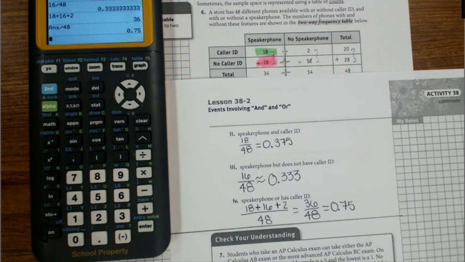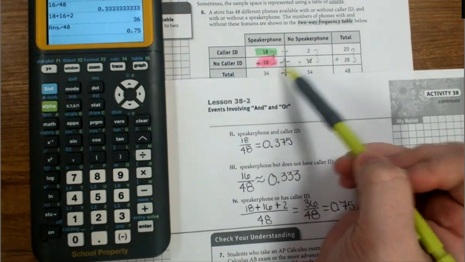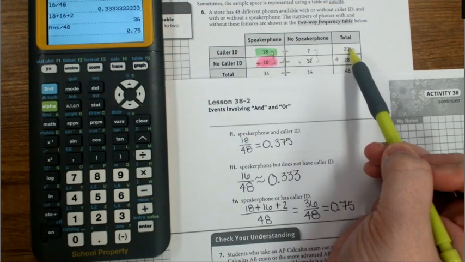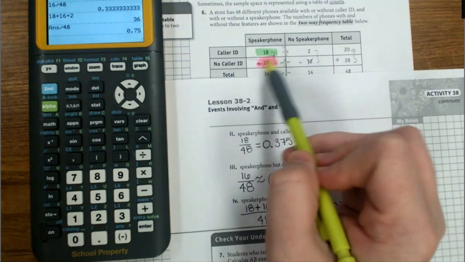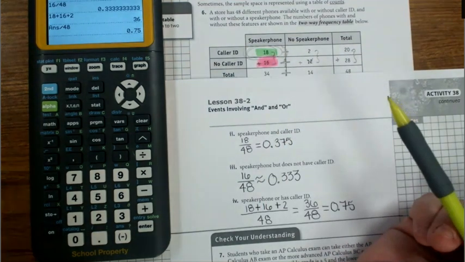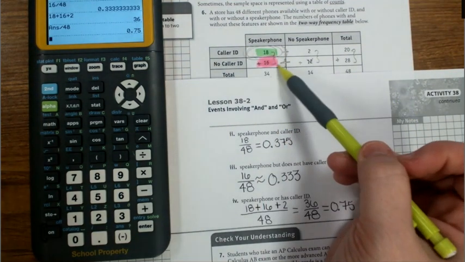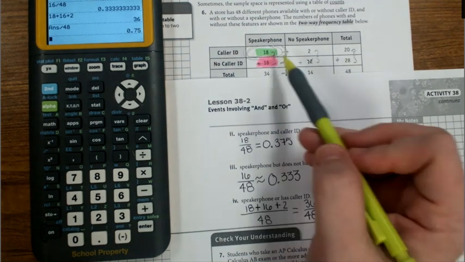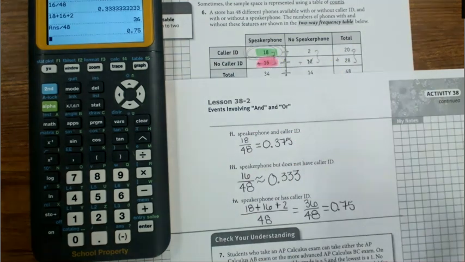So here we had to add separate little categories. Please note, you cannot add 34 and 20 because 18 is included in both of those sets. So you have to add them individually, or you would have had to subtract 18.